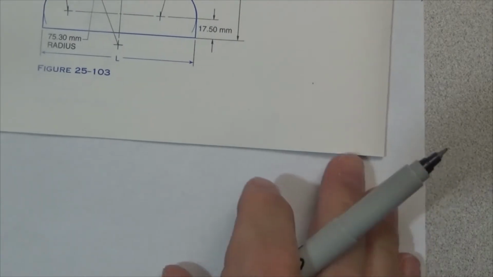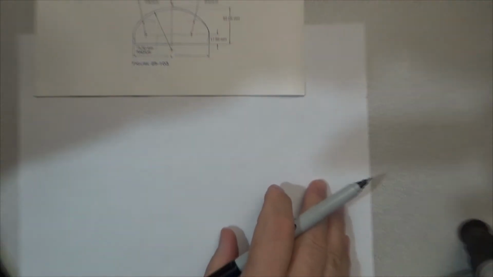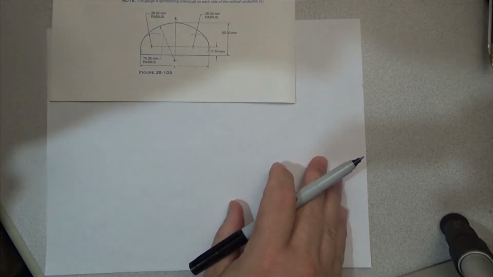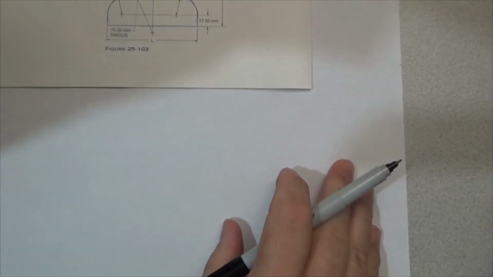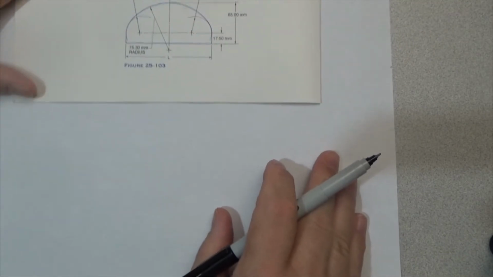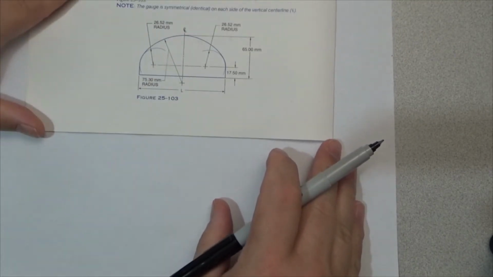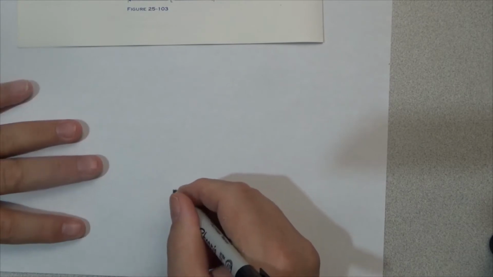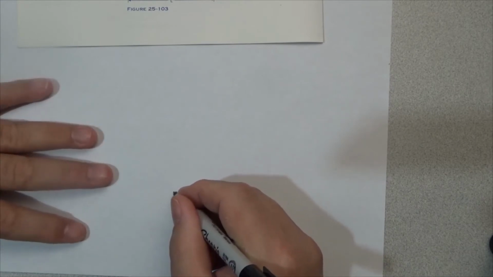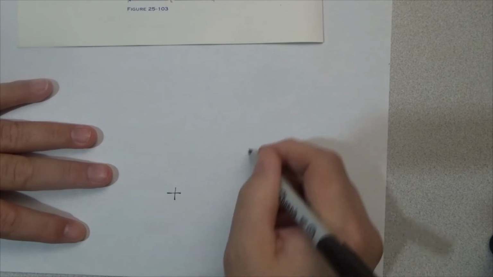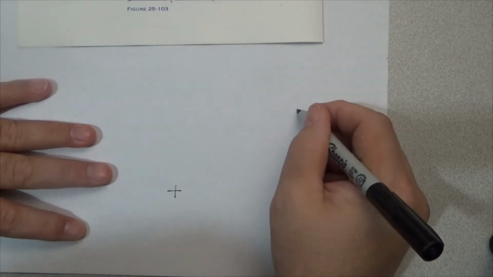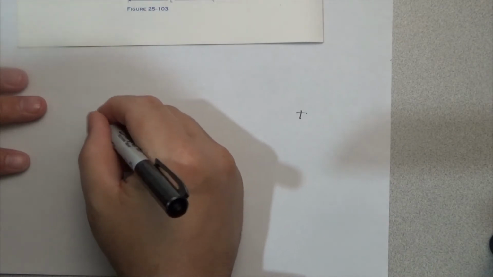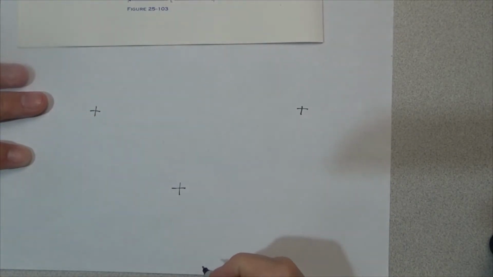So let me zoom this more, a little bit of a better distance. Okay, so try to recreate this on this page. So let's say I've got a center there, a center up here, and a center right there. Okay?